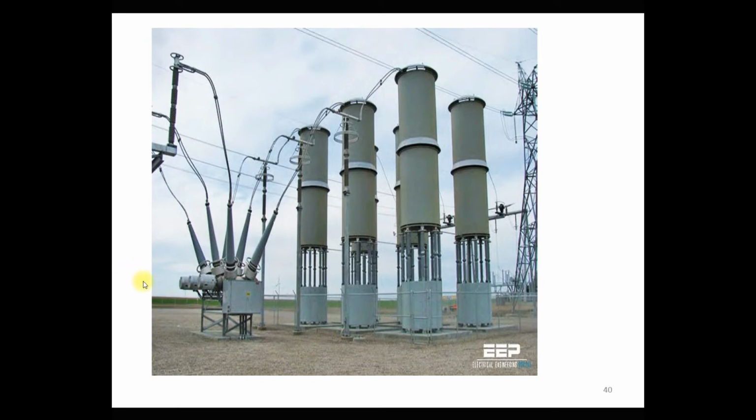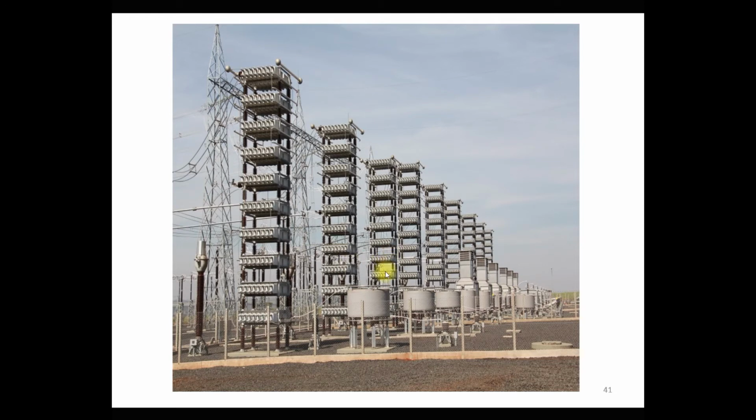So this is a thyristor controlled reactor. You can see the size of the thyristor controlled reactor we require in the SVC. In the same way, this is a thyristor switched capacitor. You can see the size. So the overall size of the SVC is very large, for which you require a separate substation for installation of the SVC.